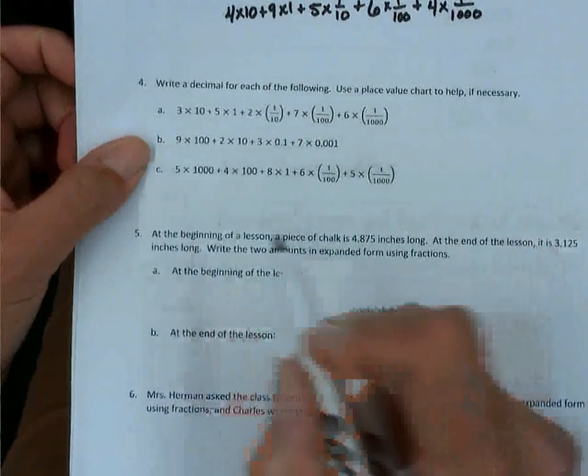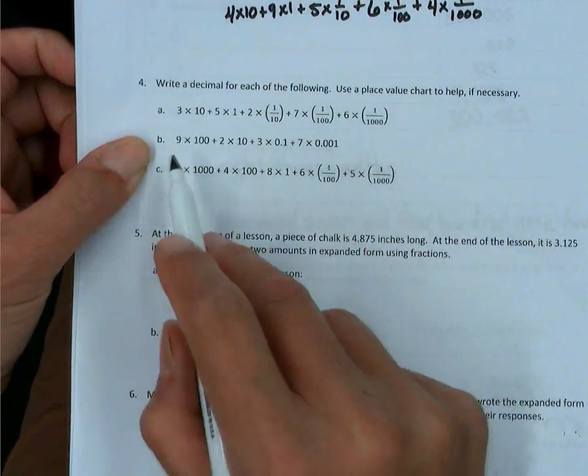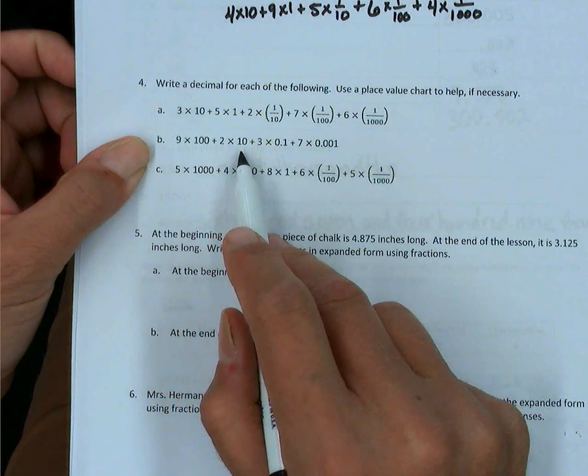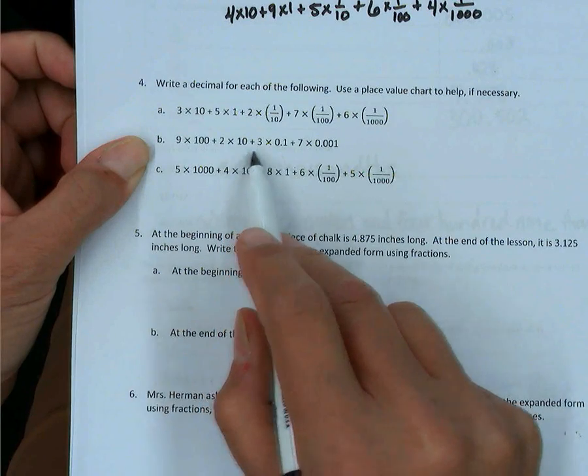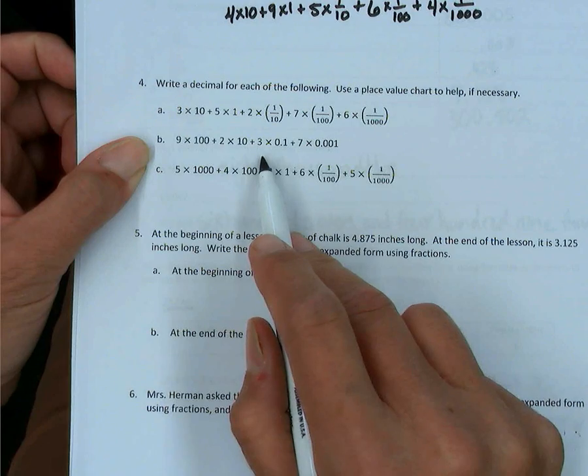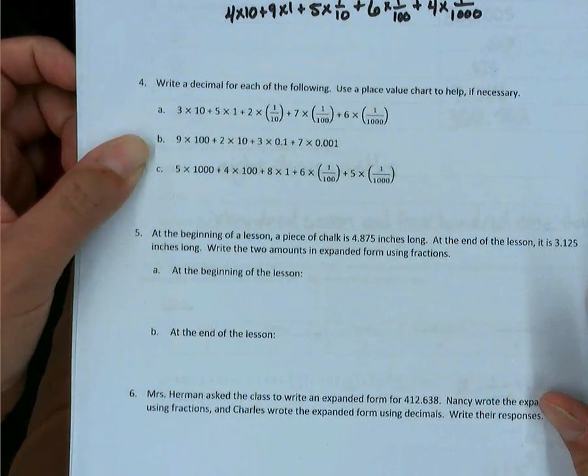So this one's asking you to do the same thing. Just go the other direction. You know 9 times 100. It's going to be in the 900. 2 times 10, 2 in the tens place. It shows you nothing in the ones place. If there's nothing in the ones place, you know the number for nothing is a 0.